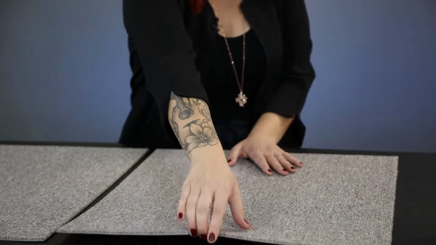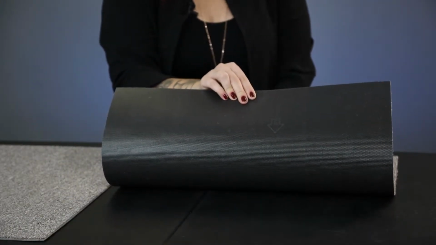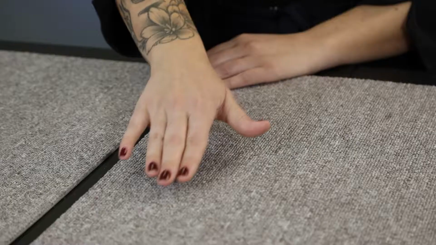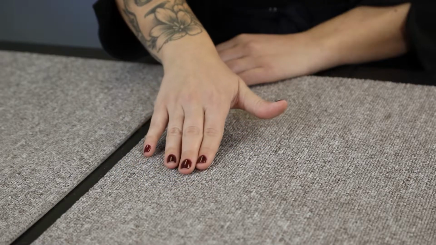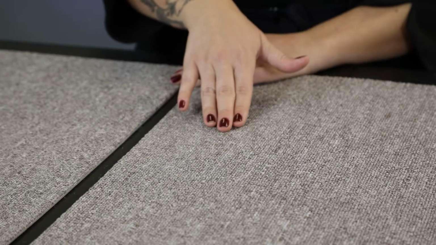Many carpet tiles have arrows on the back like this. But not everyone knows why they're there. As it turns out, these arrows are very important when installing your carpet tiles. The arrows indicate the direction that the face fiber or pile runs in. This is called the pile direction.